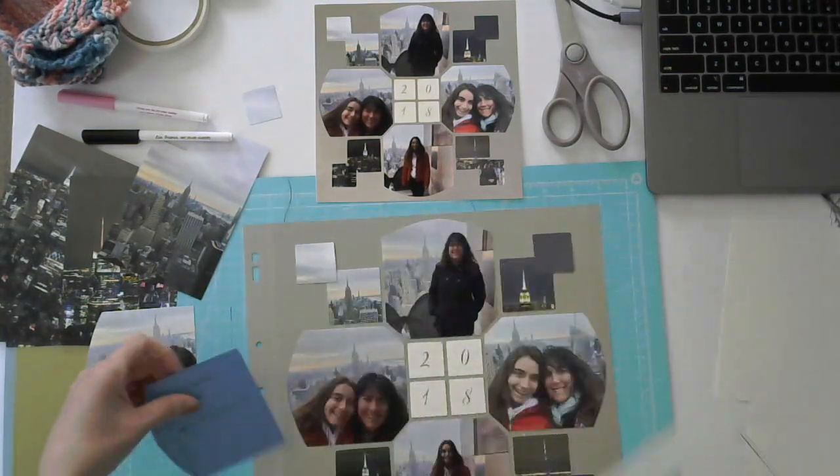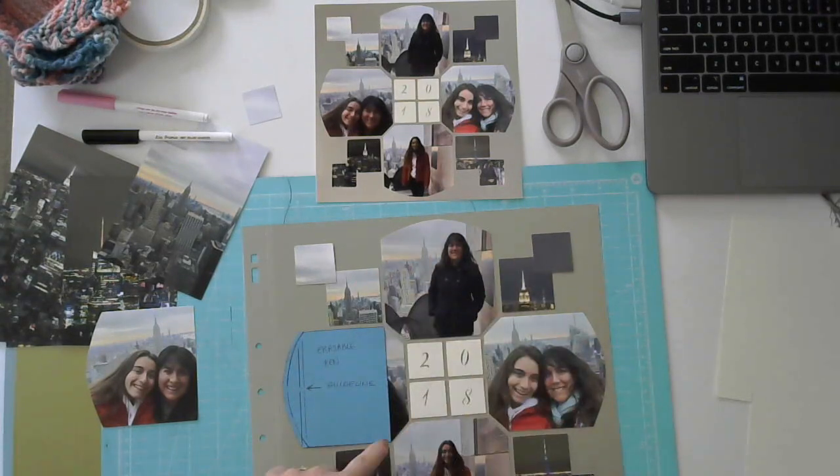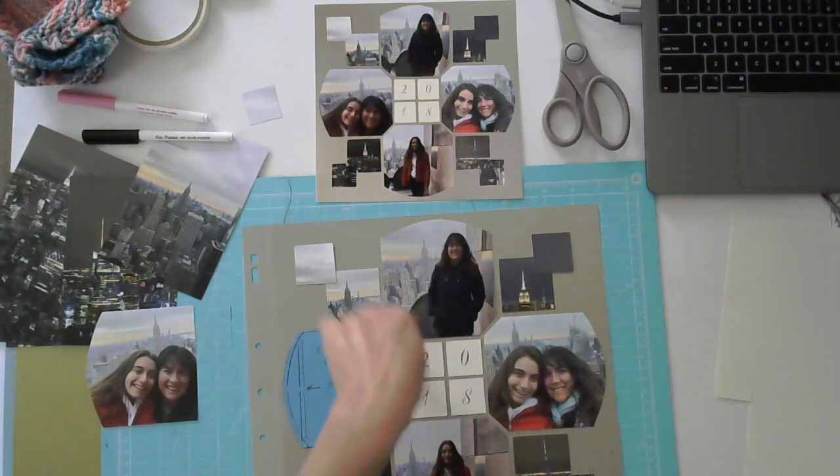Everybody finish your photos. Like I said, either you're going to end up having this shape all around, or you will have this shape all around, okay?